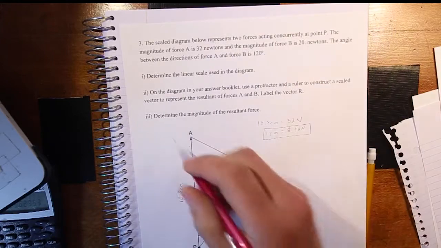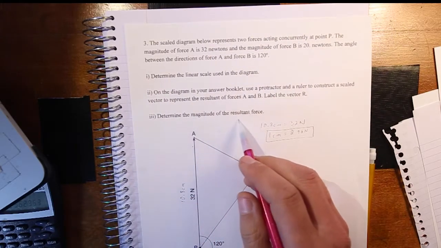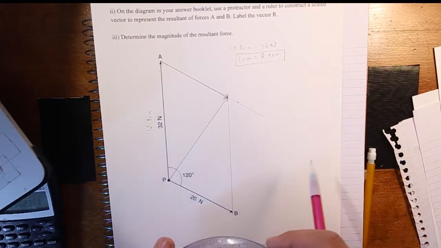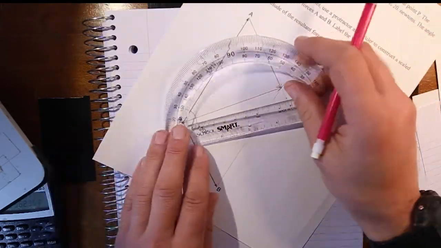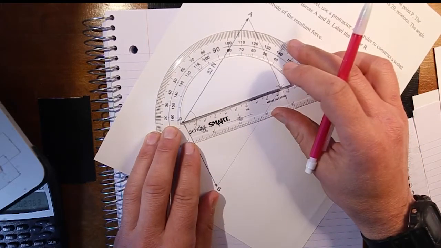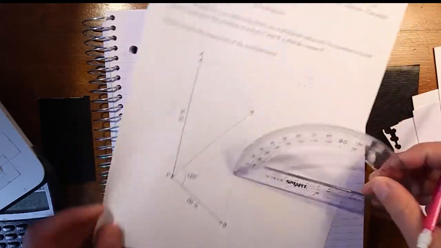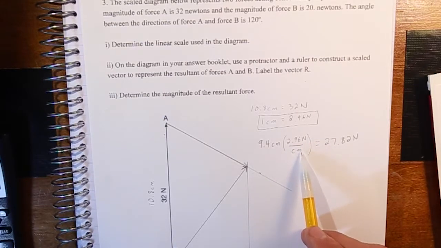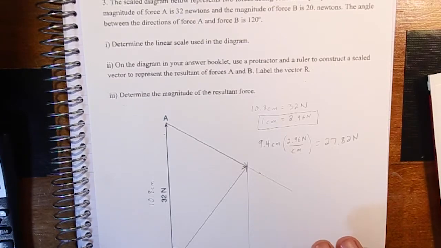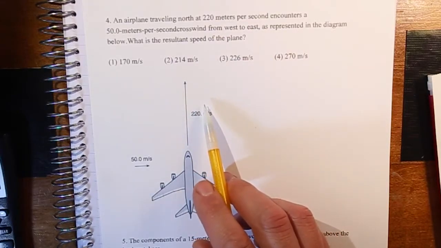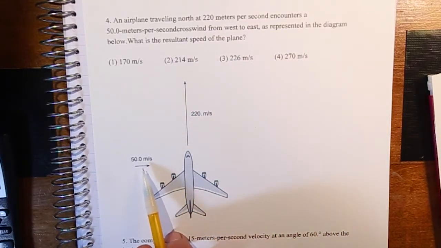Okay, so we just did part 2. Part 3, determine the magnitude of the resultant force. Well, we know that 1 centimeter is 2.96 newtons, so let's just measure the length of this vector. And that looks about 9.4. We have 9.4 centimeters times 2.96 newtons per centimeter, which gives us 27.82 newtons.